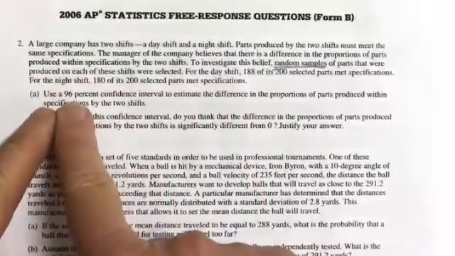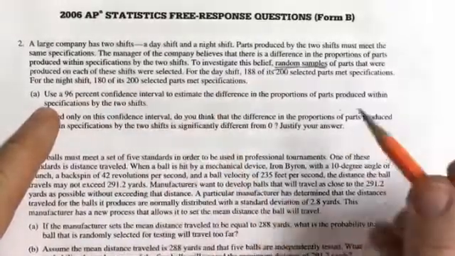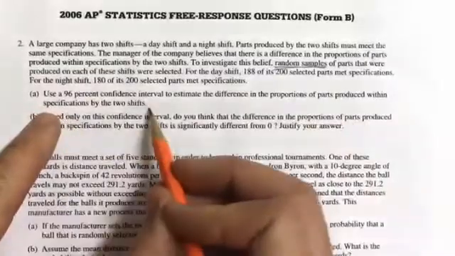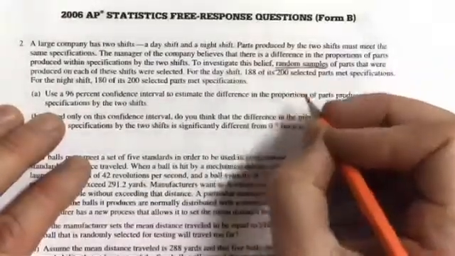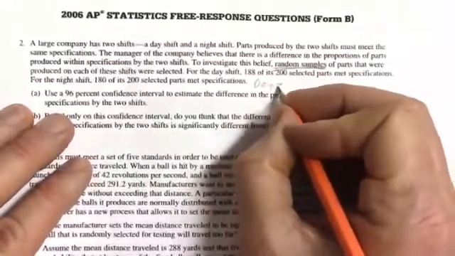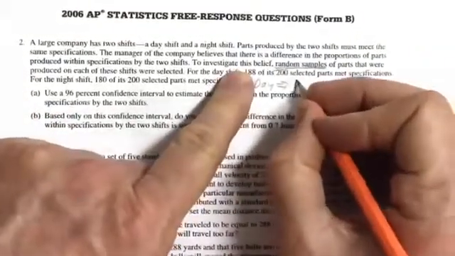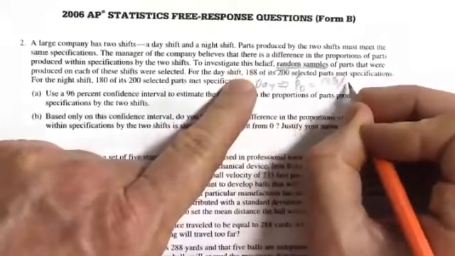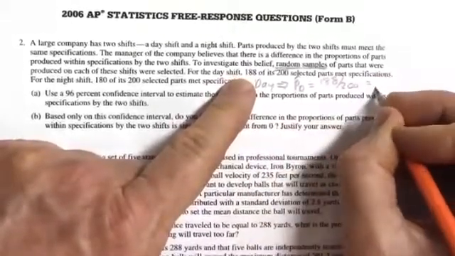All right. Use a 96% confidence interval to estimate the difference in the proportions of the parts produced within the specification. So just to write this down here. So it's for the day shift. Okay, our statistic, our p hat for day, we shall say, it's 188 out of 200. And so that's 94% or 0.94.